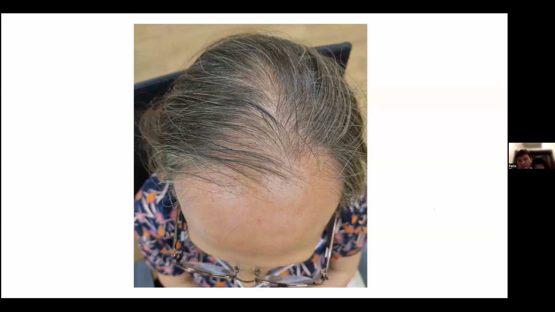Female pattern baldness, yes, she does have a bit of female pattern baldness here. You can see there is hair loss around the parting area, but the main hair loss is around here, in front. Okay, and then you can see small little dots here. Anything else besides female pattern baldness?